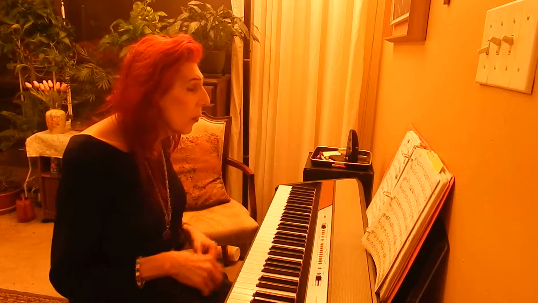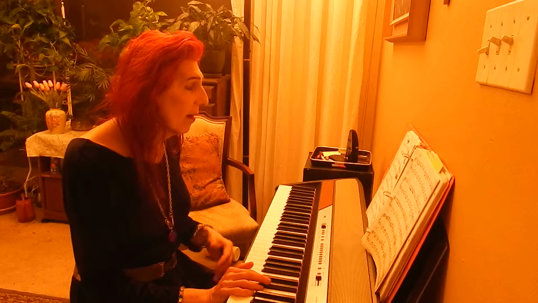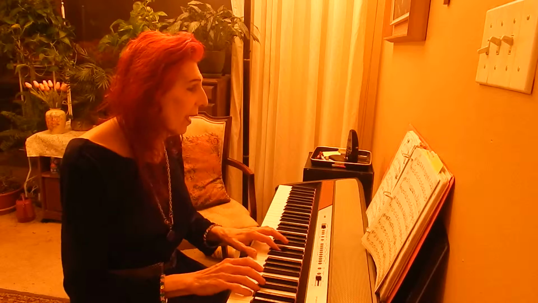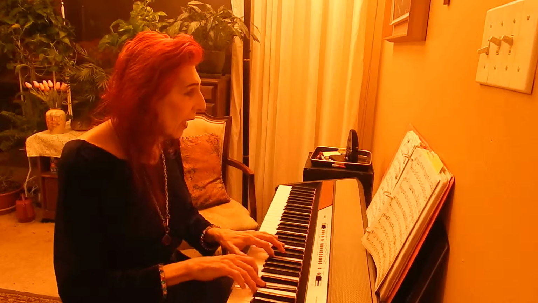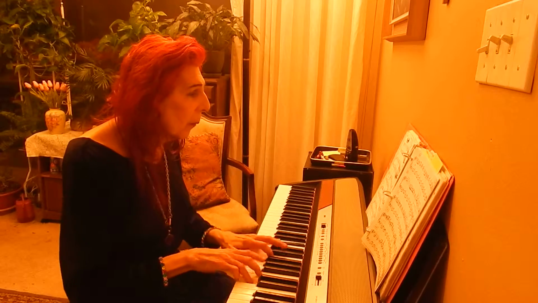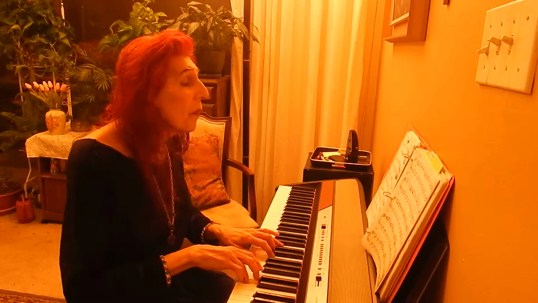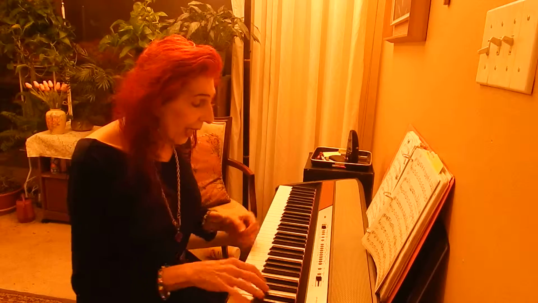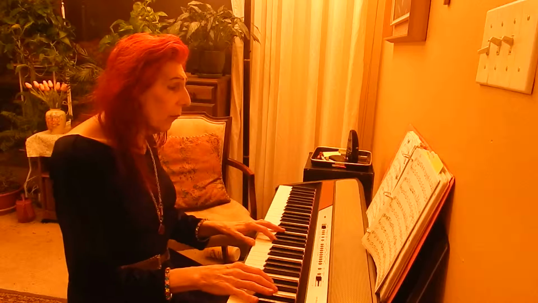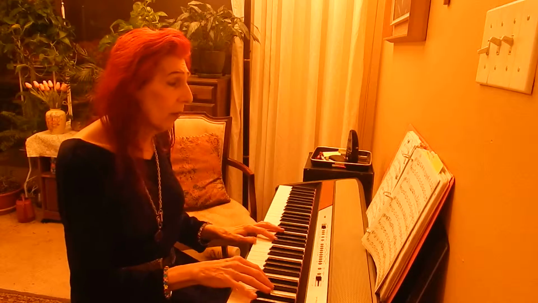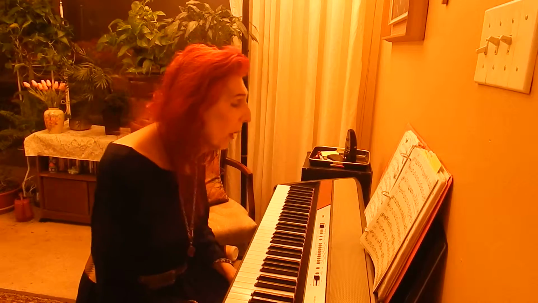Now, when it goes into B flat major in the second section, have another color. Another touch. Don't just think in terms of piano or mezzo piano or mezzo forte, but think in terms of a different color. Now, when we come to the third section, that's the only place in the whole piece where there's a forte. So yes, don't hesitate to play forte.